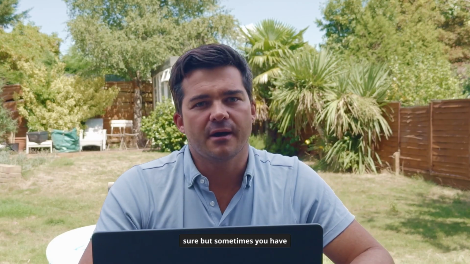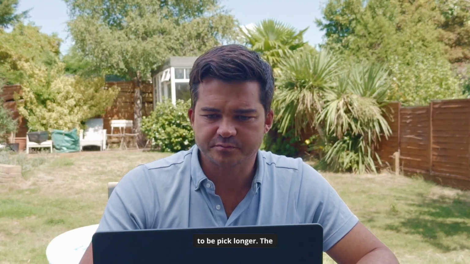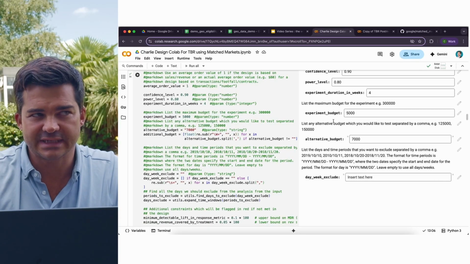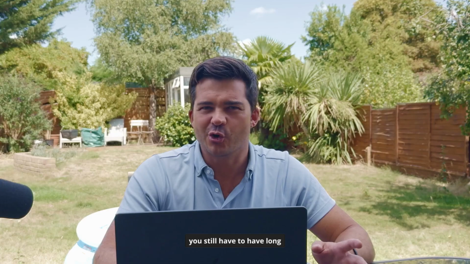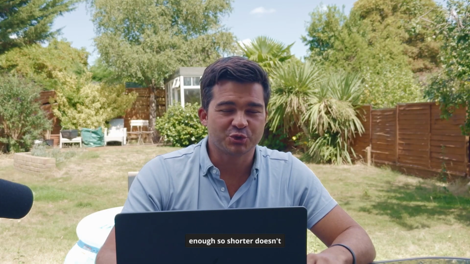In the end, yes, the shorter the better, that's for sure. But sometimes you have to pick longer. The shorter the better, but you still have to have long enough. So shorter doesn't mean short, it means short enough.